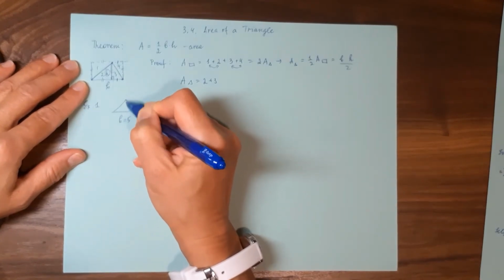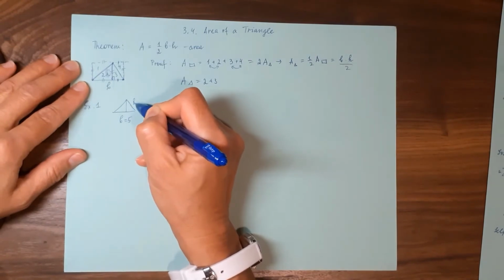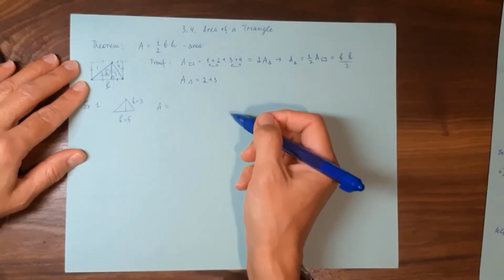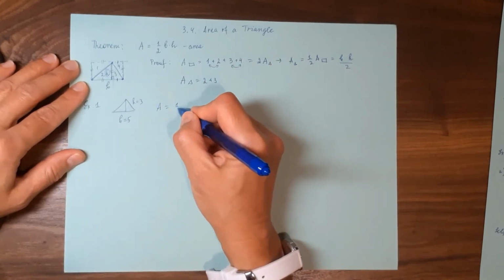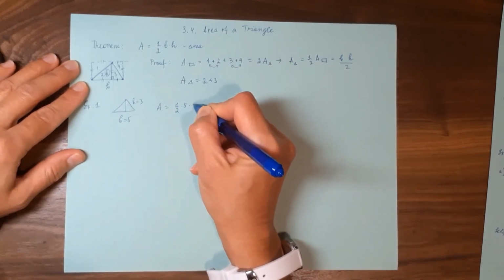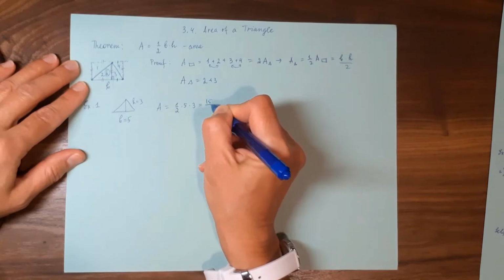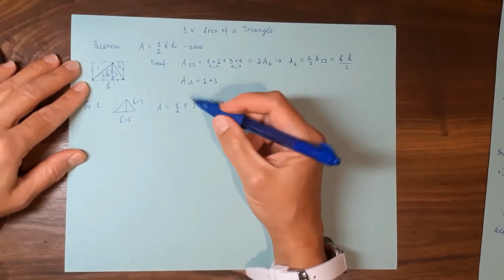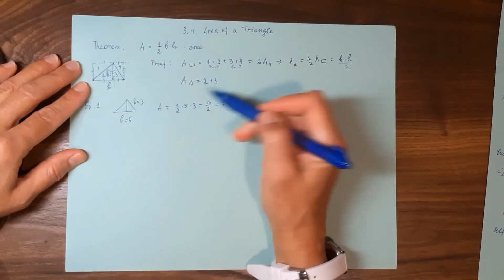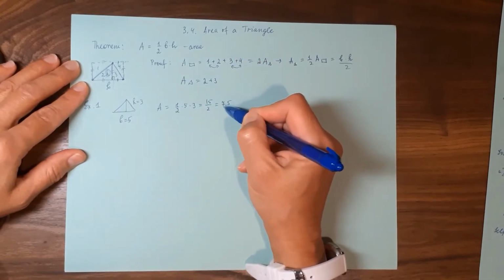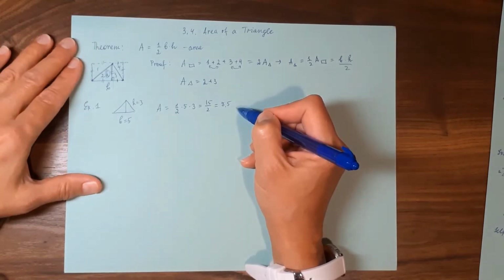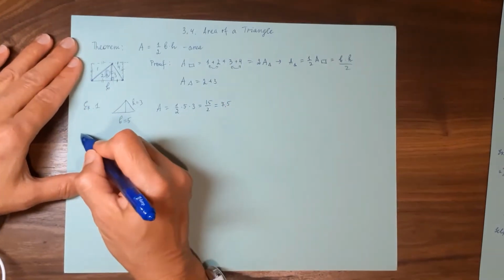Example number 1. In example number 1, somebody gives us side b equals 5 and h equals 3, and they're asking what the area is. Well, we just plainly use the formula. 1/2 times 5 multiplied by 3, we get 15 over 2, which is 7.5. The units are going to be square units of whatever the units of the sides were. For example, if sides were in centimeters, the area is going to be in square centimeters.